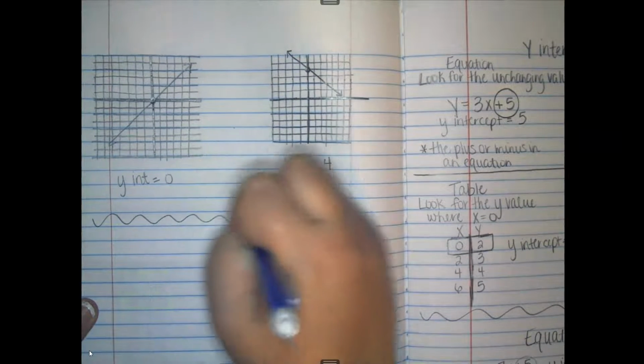Alright, now let's look at some tables. So I'm going to draw a squiggly line. And let's look at some tables.